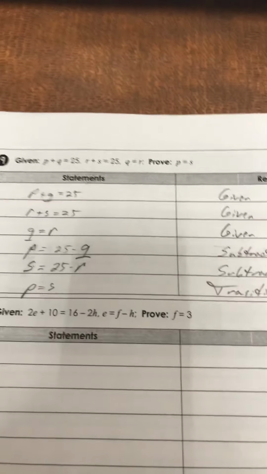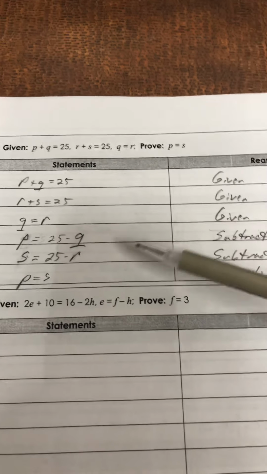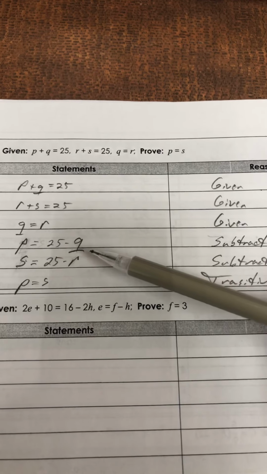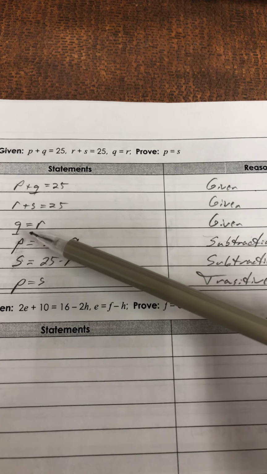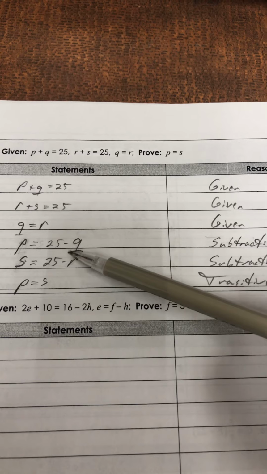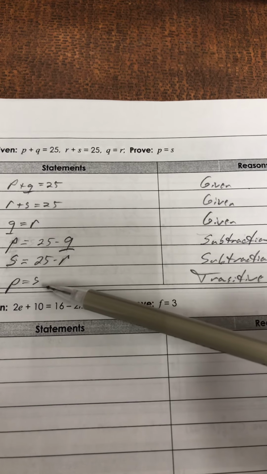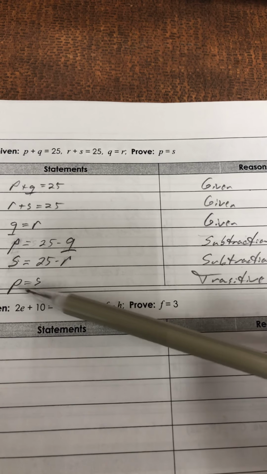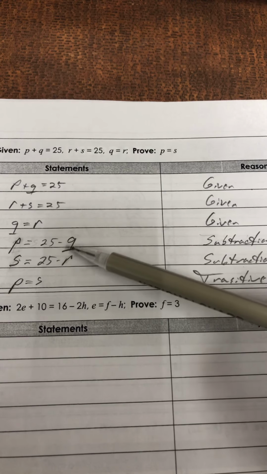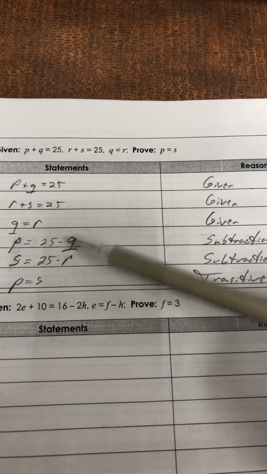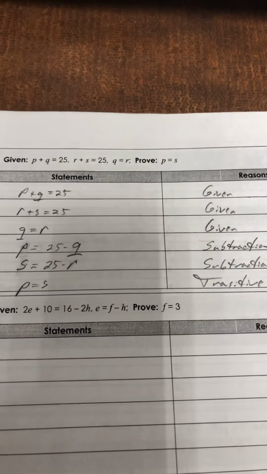For number 9, we're given these 3, this, and this. We're given those. And this one I kind of thought, well, what do they really want you to do here? If I subtract from both sides, then I use the transitive property, then my p equals s. So if these 2 equal each other and you're subtracting the same thing from each, well then this is going to equal this. Okay.